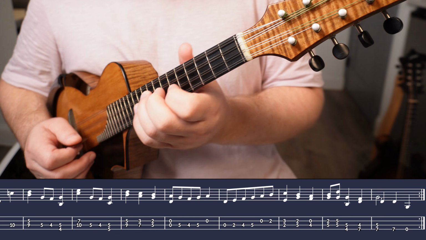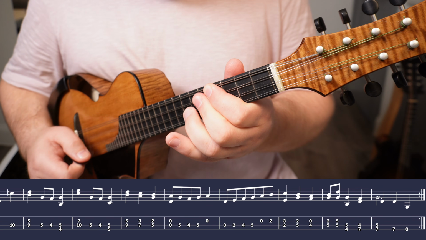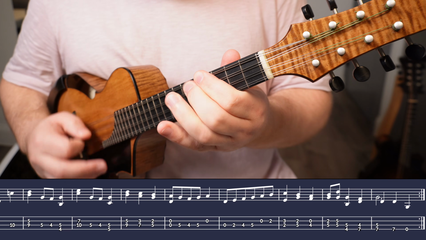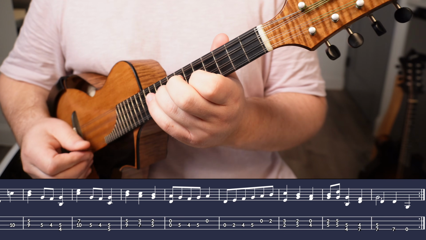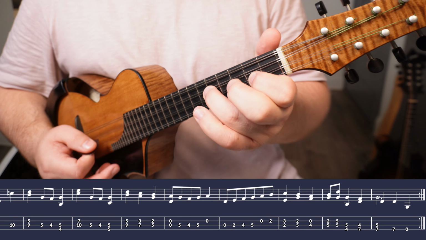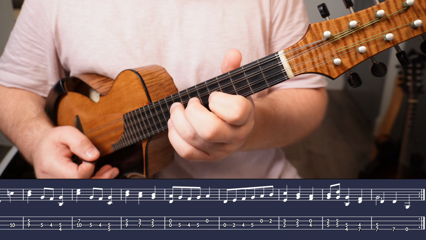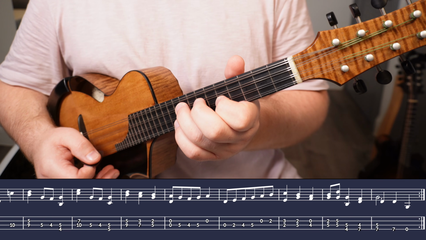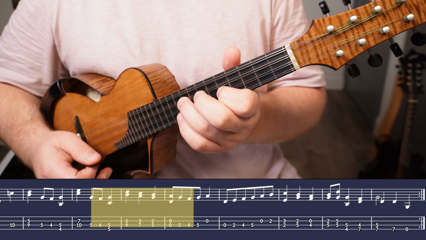We'll try it one more time. And then we will do these next double stops. Just a nice slide down. It's a good way to get introduced to these. These are common double stops that you can use in a bunch of different genres of music on the mandolin.